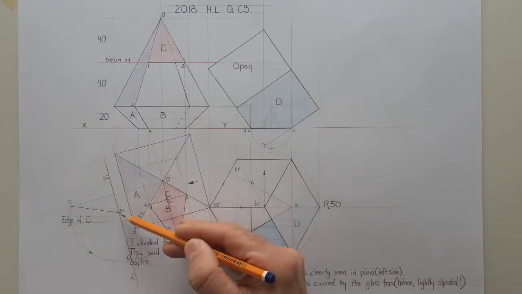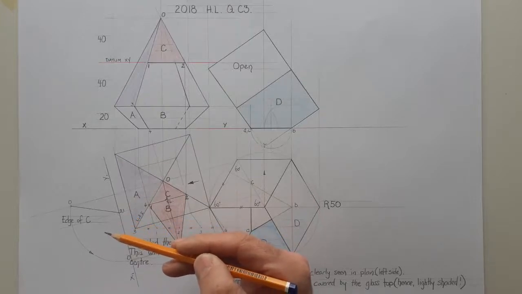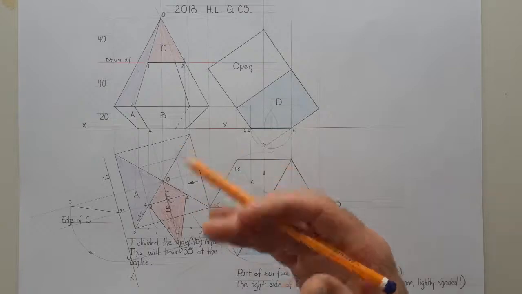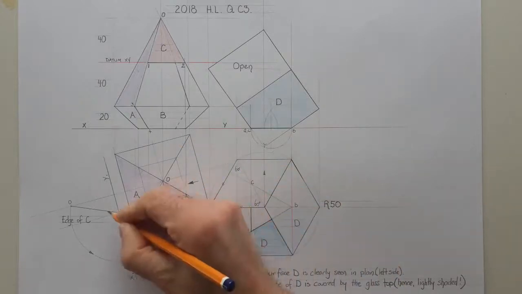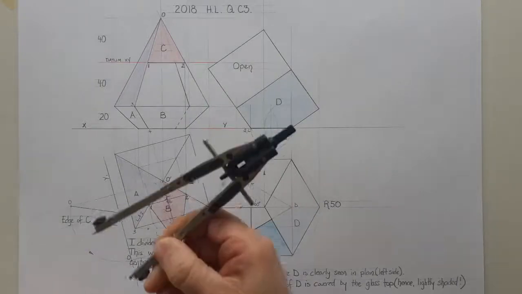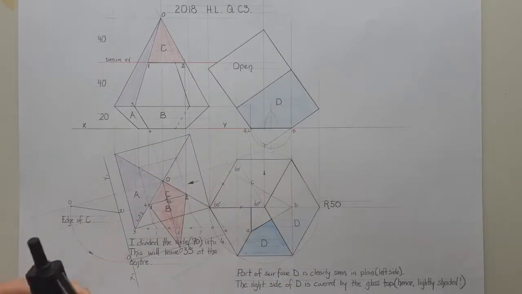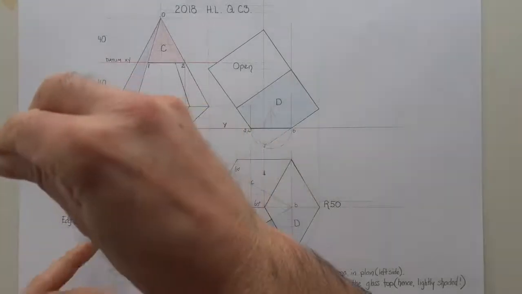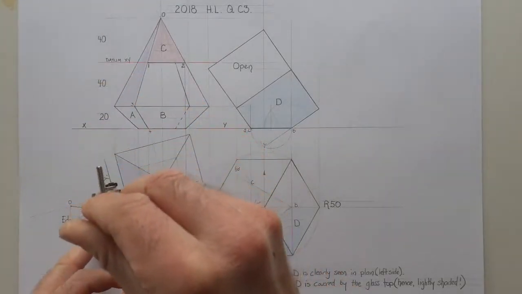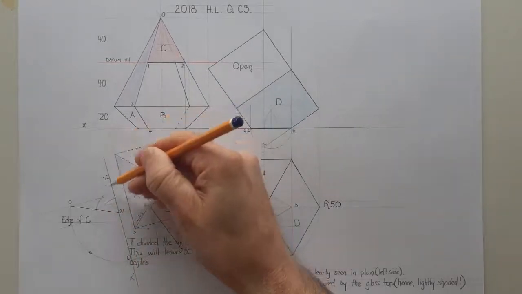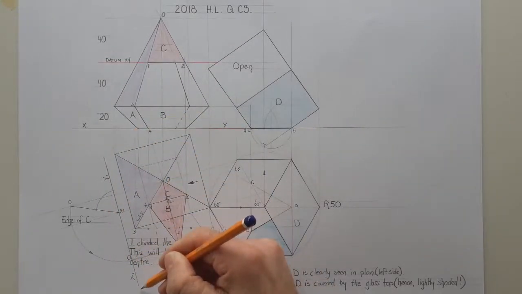There's an edge view of surface C. The true inclination, or the true angle that surface C is sitting at or inclined at or leaning at, whatever way you want to look at it, to that surface is contained here. So if we were asked for the true inclination of surface C to the horizontal plane, it is contained in that view there. That would be the true angle of inclination because that's an edge view of the horizontal plane.